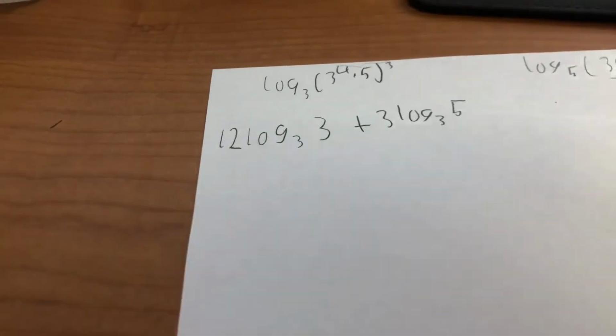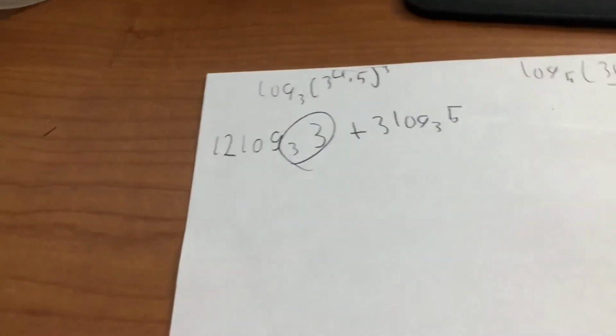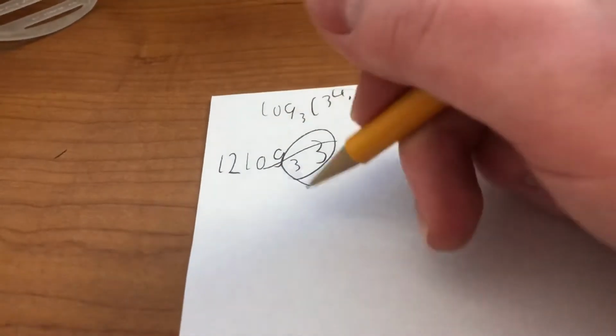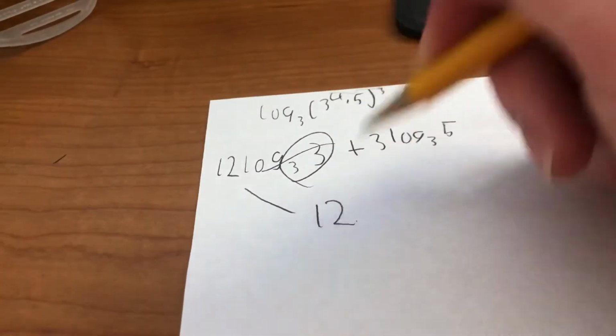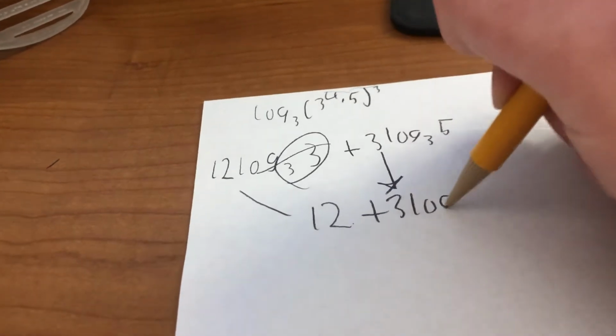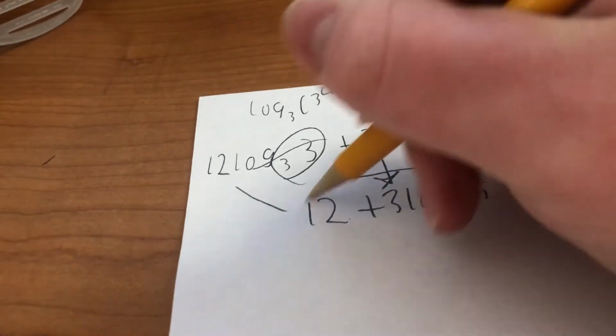And now, as you can see here, right here, we have matchy-matchy going on. So what we're going to do is cancel that out and bring the 12 down here, and then join this. So that will be our final answer.